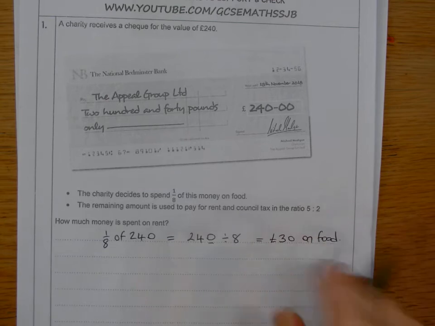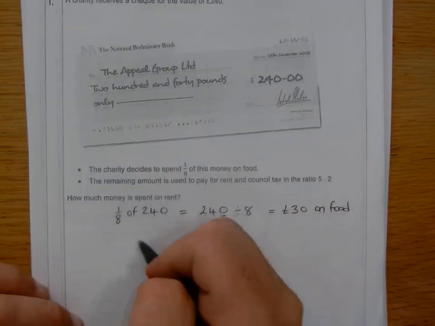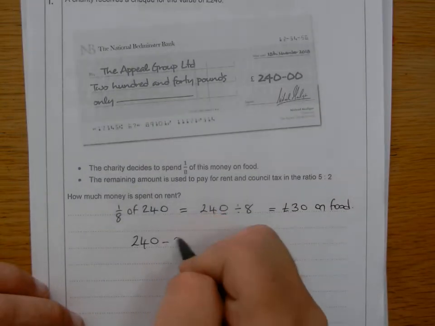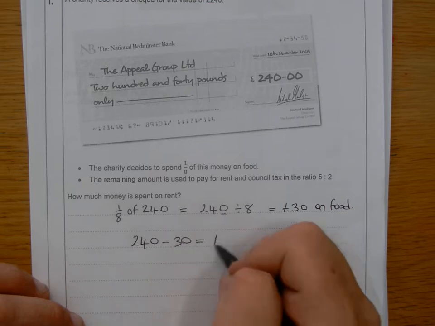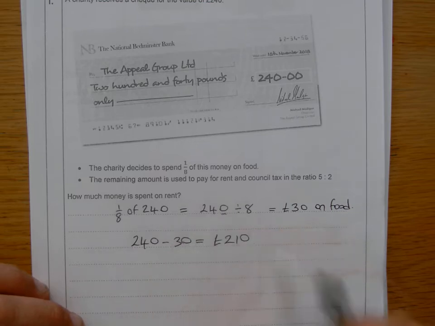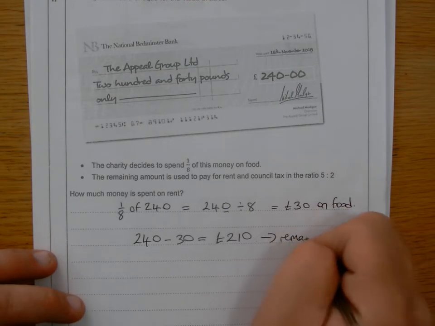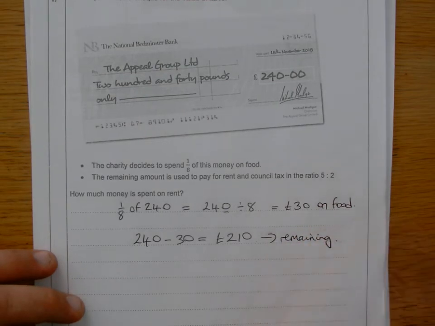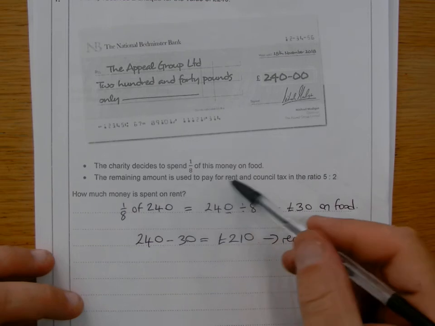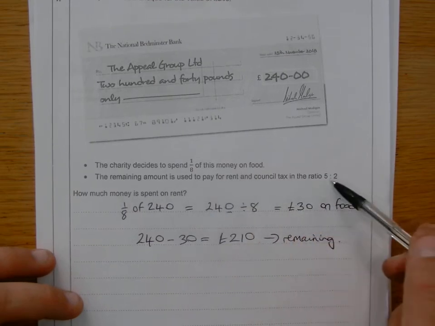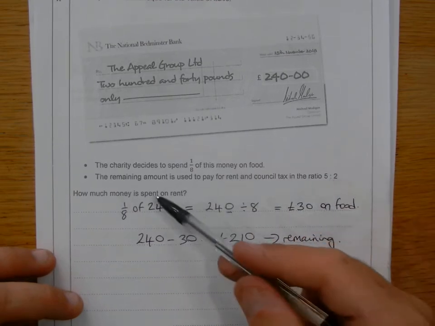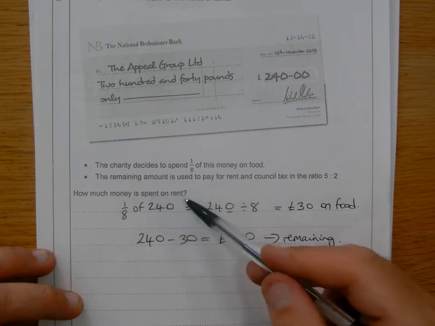So then the remaining amount, well, how much is remaining? Well, if we take the £30 away from the 240, we get £210. Okay, so this is what's remaining. And it's used to pay for rent and council tax in the ratio of 5:2. How much money is spent on rent?